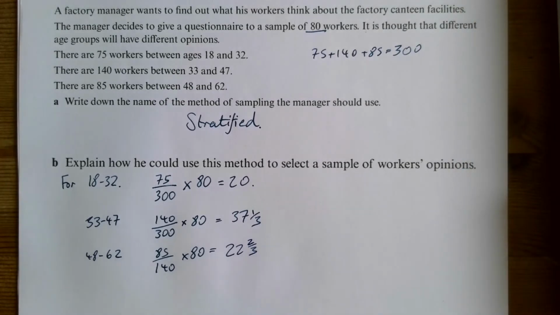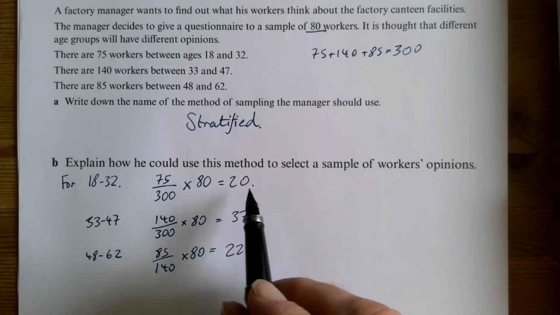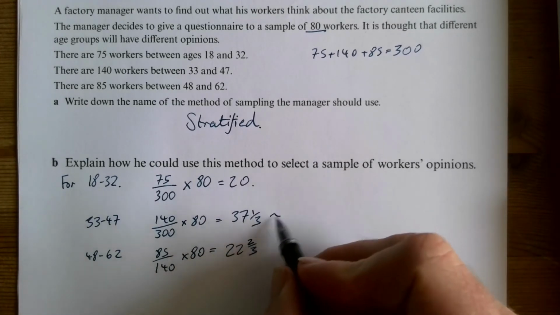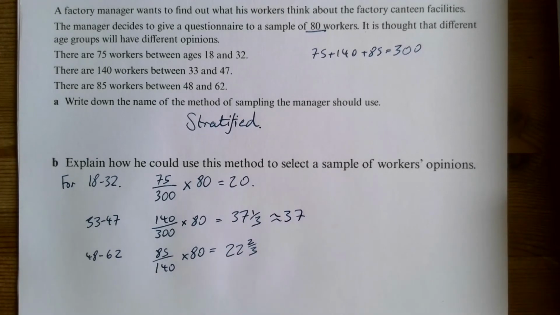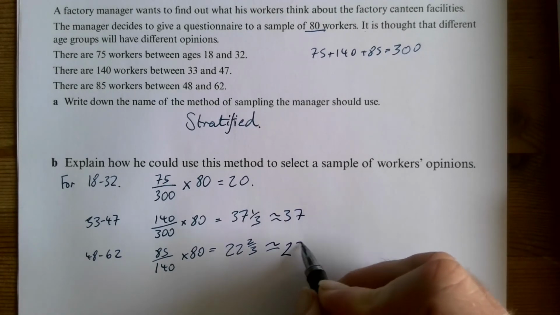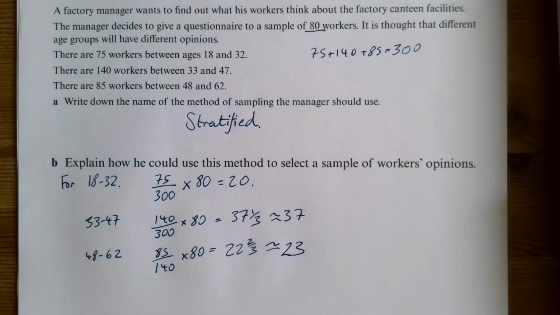So then we would then need to say, in order to explain, so that you're going to need to get a numbered list of the three groups of workers, then use a random number generator to randomly select 20 from 18 to 32, 37 from 33 to 47, and if we round that up to 23, because it was 2/3, 23 from there, that will get it.